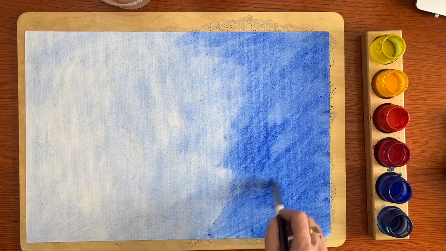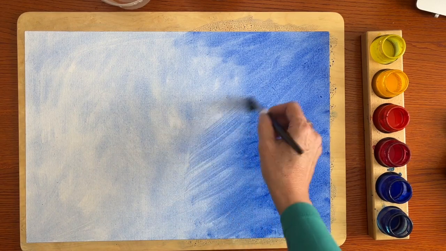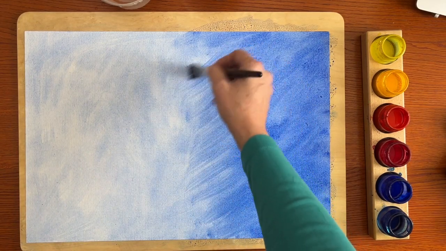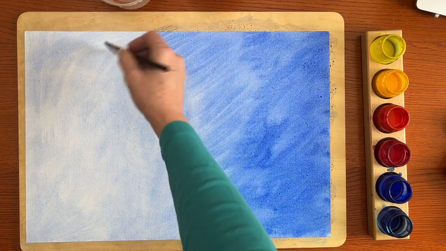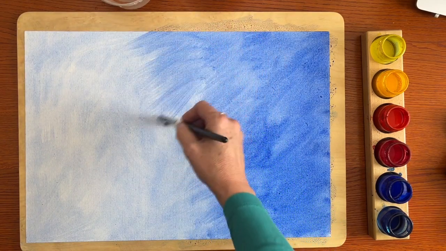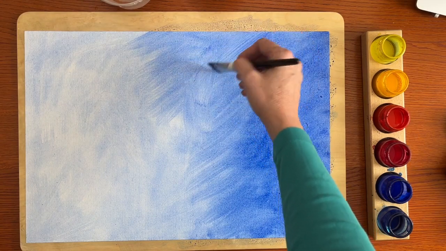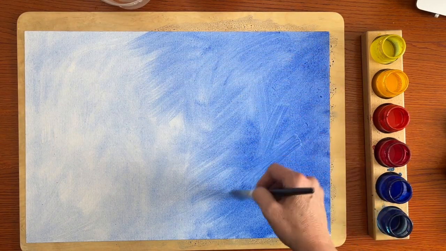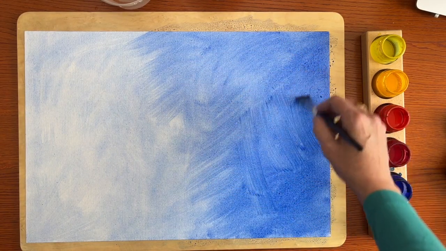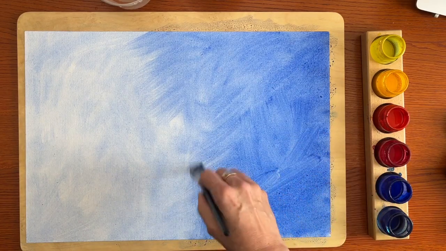And then gradually blend it out. Changing your brush stroke so that it blends nicely.